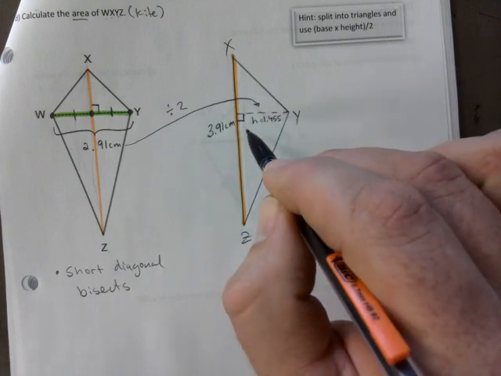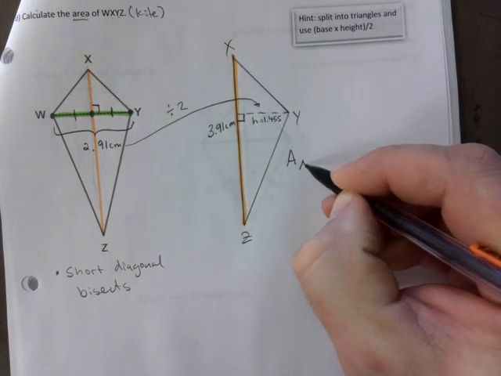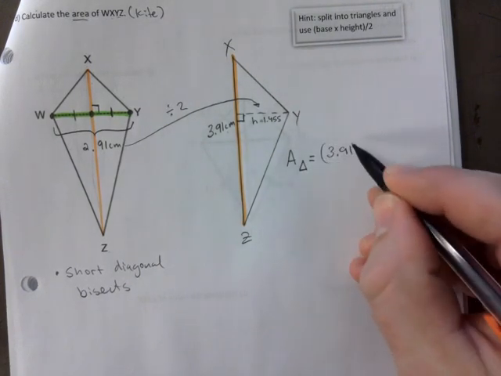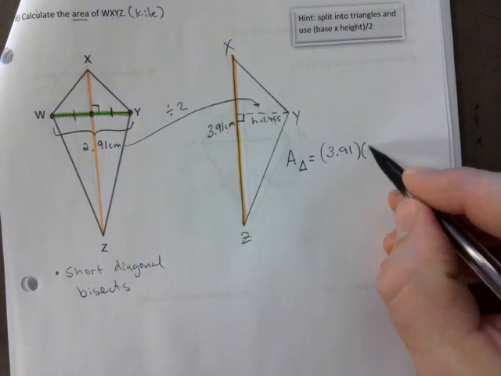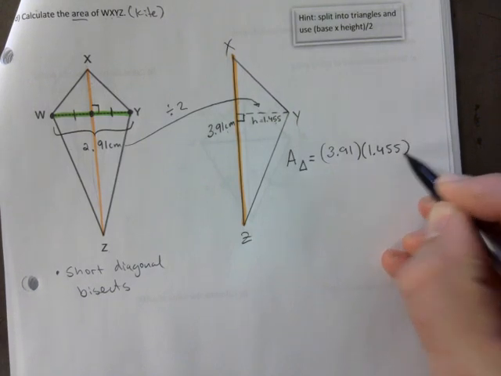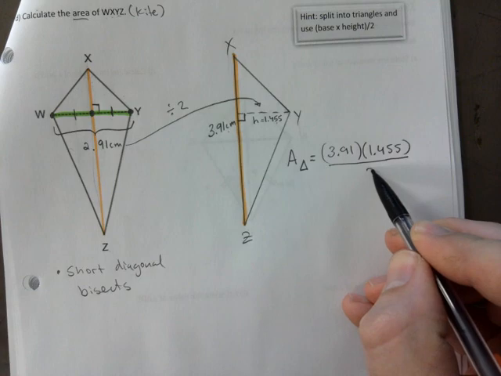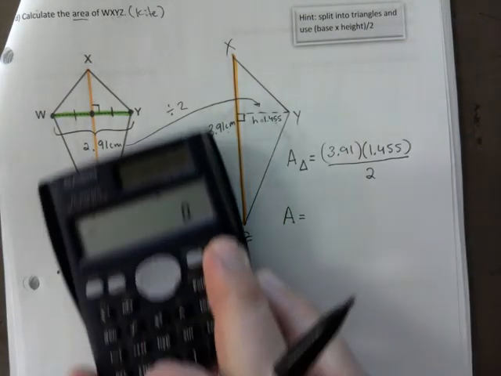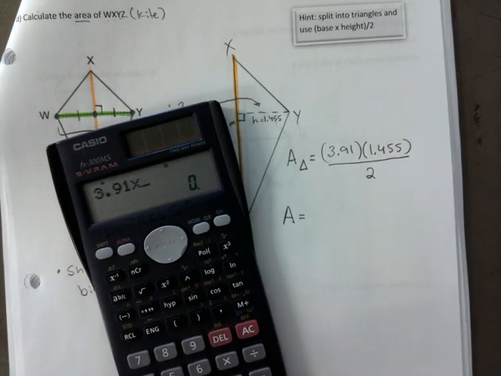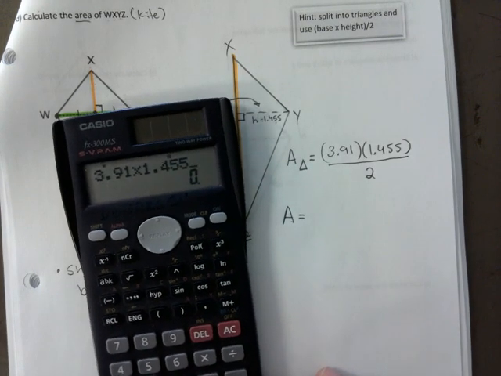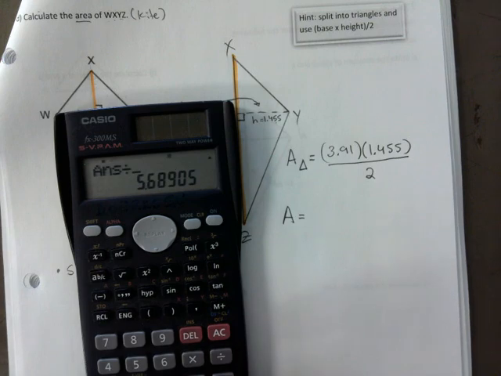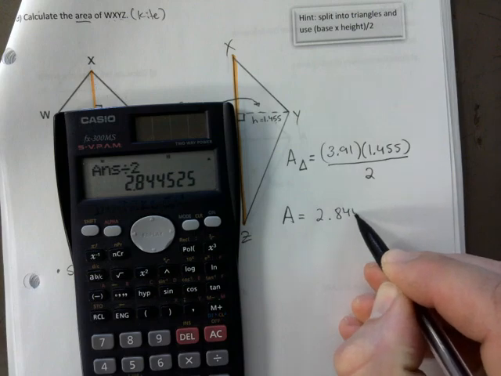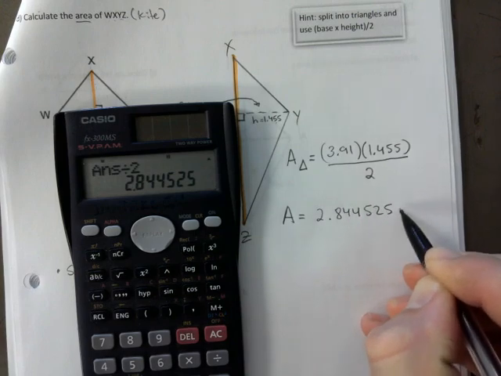So to find the area of that triangle, we would go base times the height divided by 2. So let's go ahead and do that. 3.91 times 1.455, all of that divided by 2. That's 2.844525 centimeters squared.